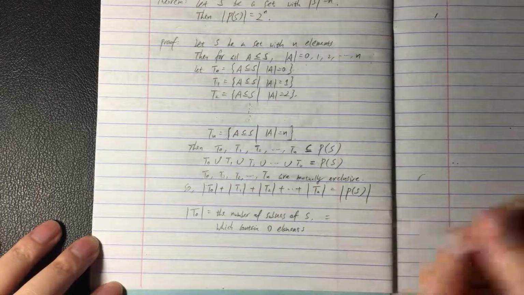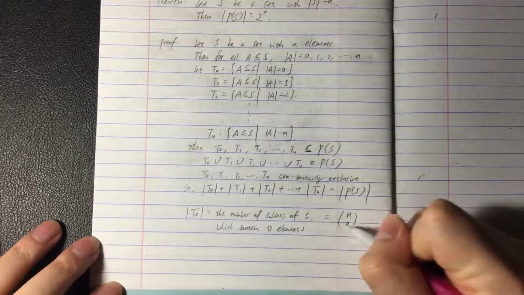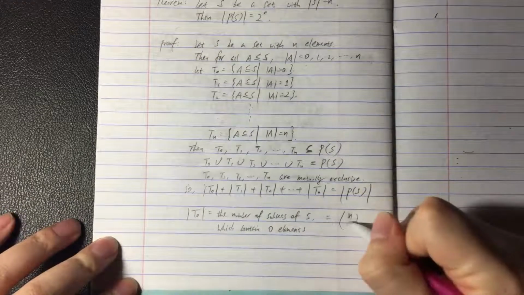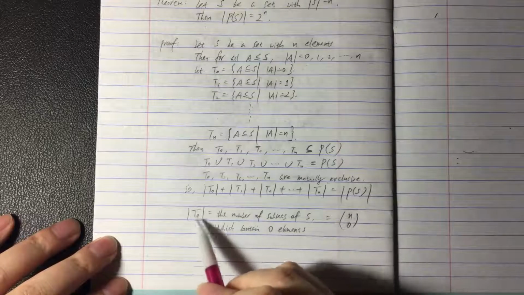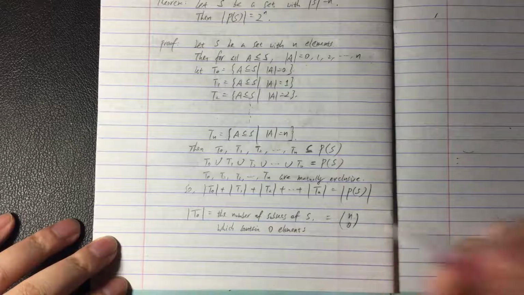The number of ways of choosing 0 elements out of set S is n choose 0. Because in set S there are n elements, and every element in T0 contains 0 elements. So we choose 0 elements out of n.